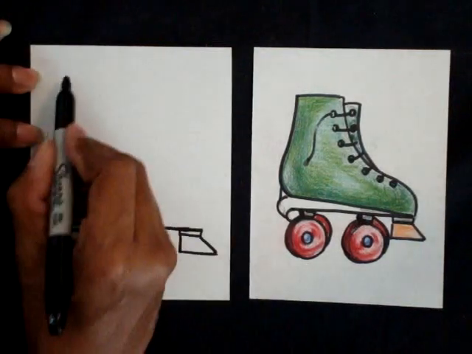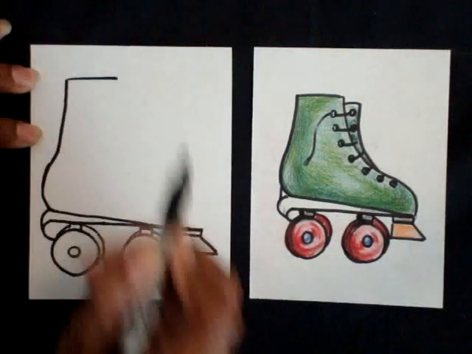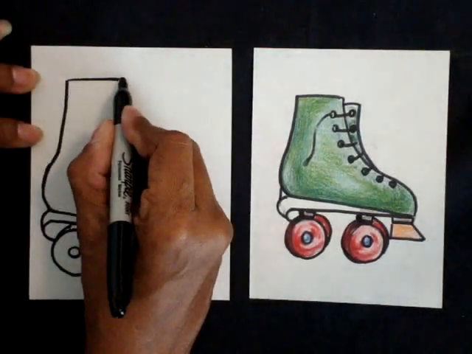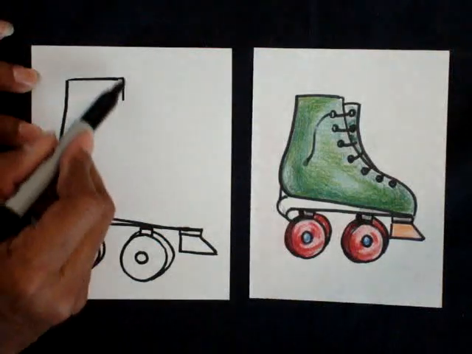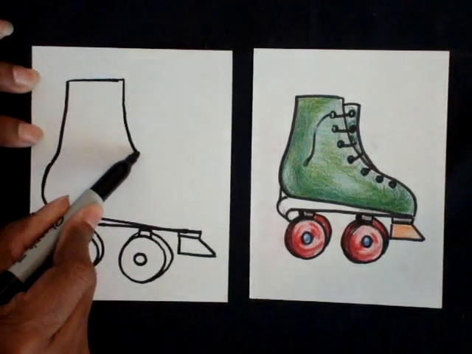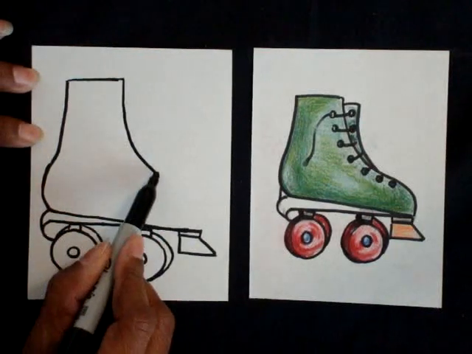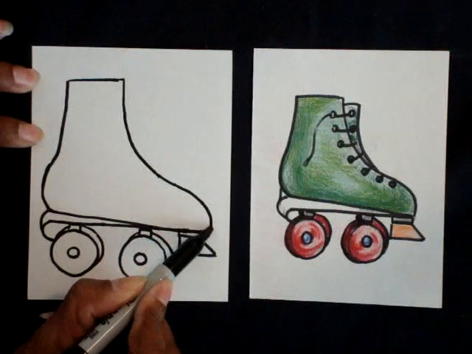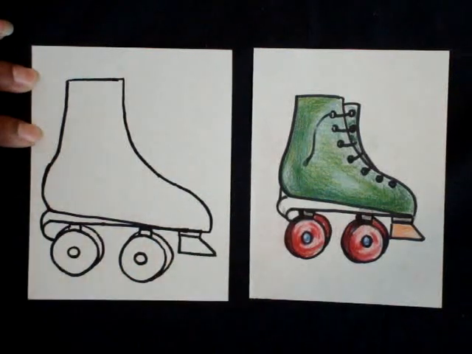Now I'm going to make a short line going straight across, and then I am going to go down, and then as I go down I am going to slightly slant and curve my line, and then you go back down and connect.